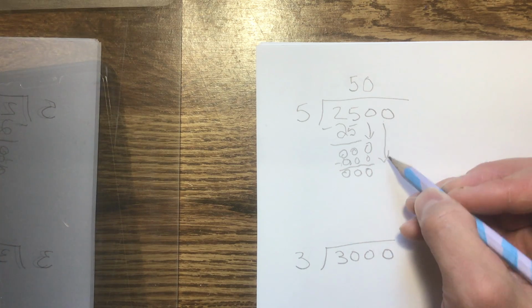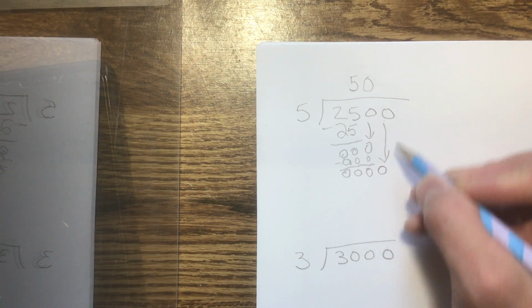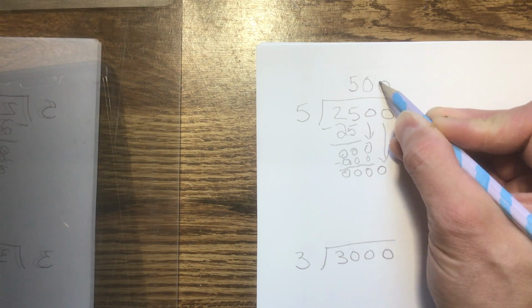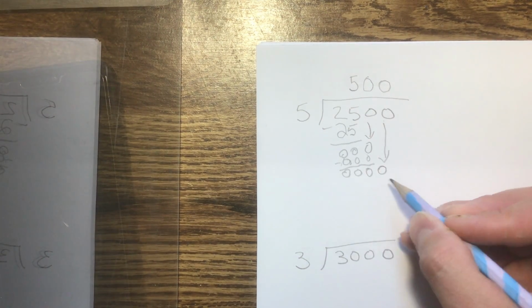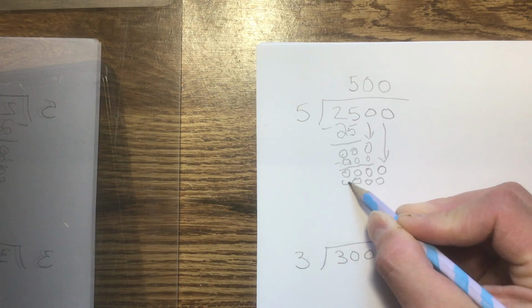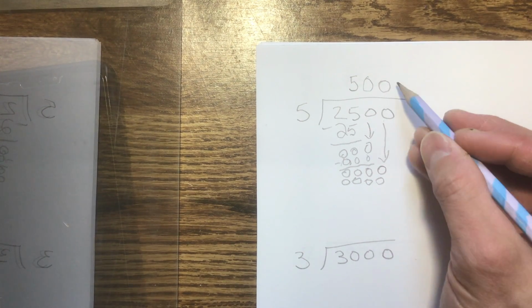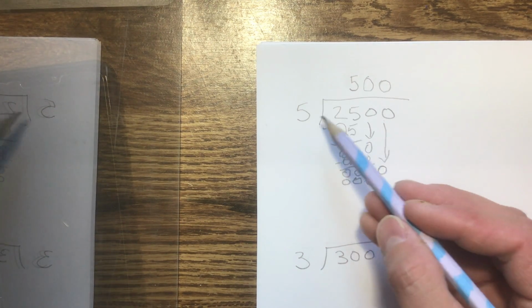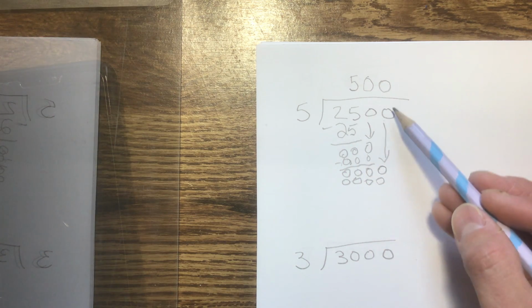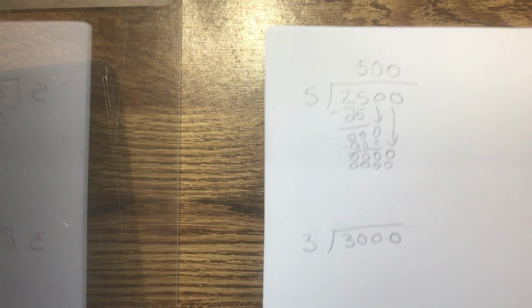And I like to make these arrows because it shows that I've used the number. Okay, 5 into zeros, again, it can't go in there. It's 0 times. 5 times 0 gives us zeros. And now we've got something over all the numbers, right? There's no number left out over here. So this tells me that 5 goes into 2,500 500 times.